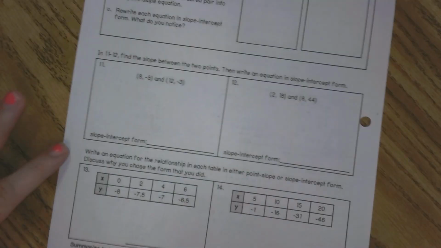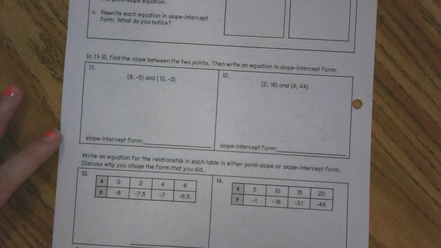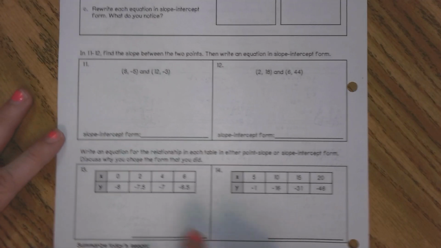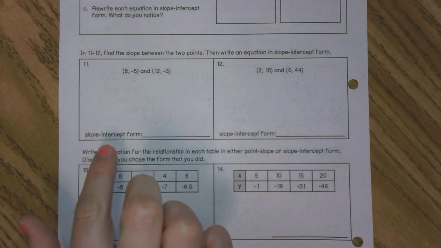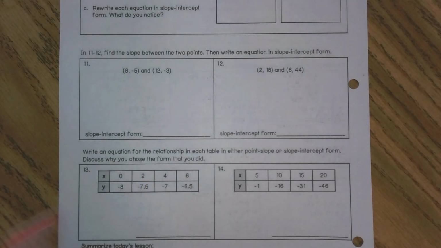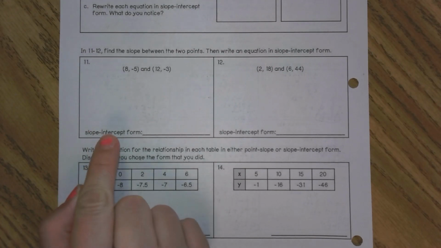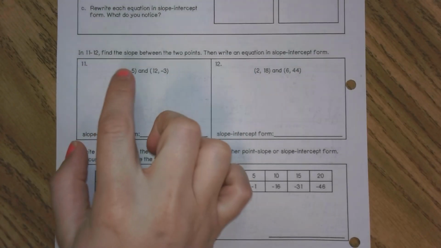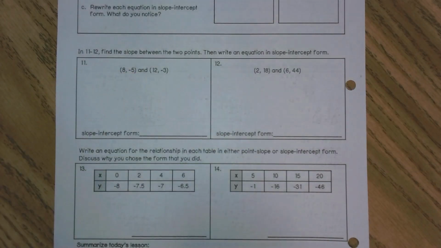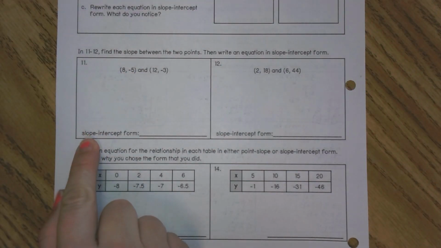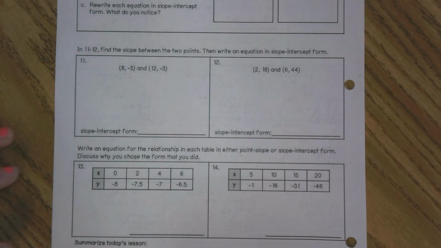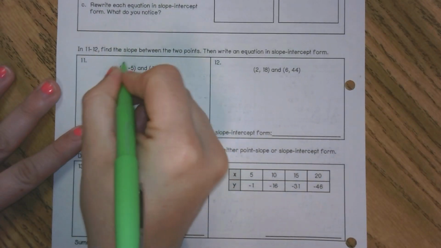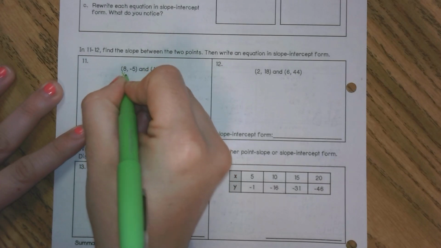All right, go ahead and flip to the back. We're going to go ahead and look at question 11. It's kind of like what we just did. So number 11 is asking us for slope-intercept form, which means we need the slope and we need the y-intercept. But all it gives us is these 2 random points, which means we're going to have to find our slope first, and then we're going to have to go back and find our intercept. So let's start by labeling. This is my first point, so I'm going to label it x1, y1.